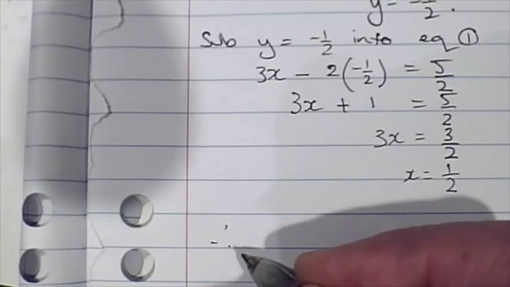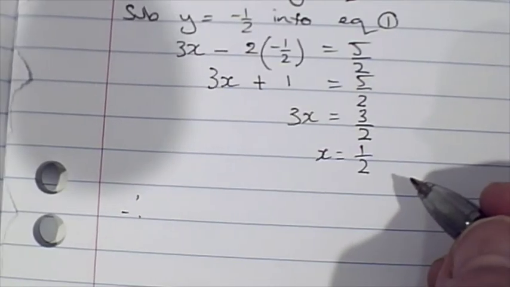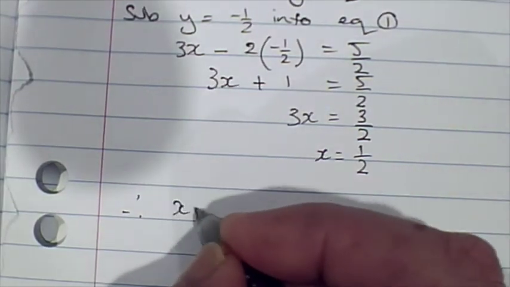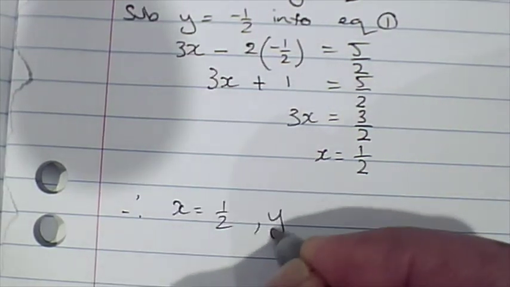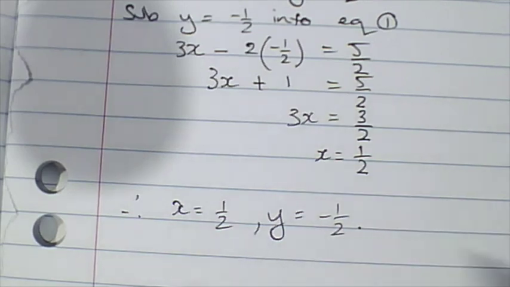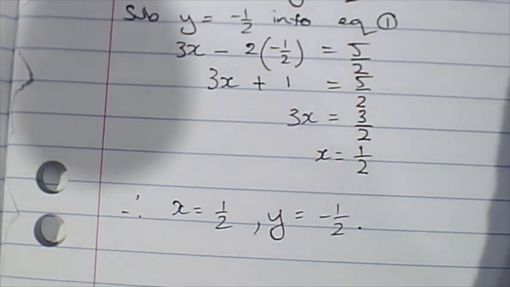So therefore, oops, sorry, I ran out of room on you again. X equals a half, y equals minus a half. As I said, nasty. Don't get too concerned by that one.